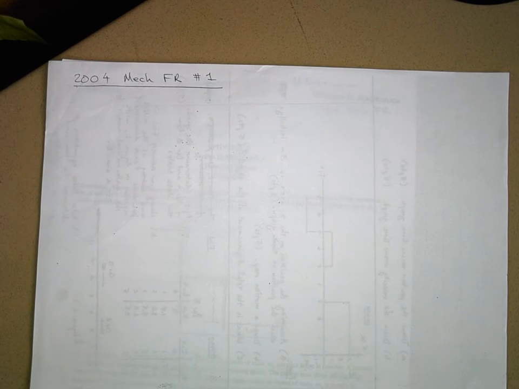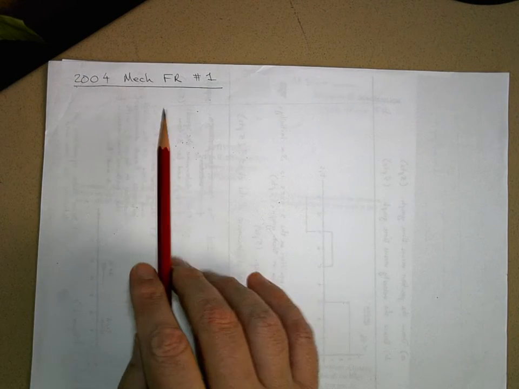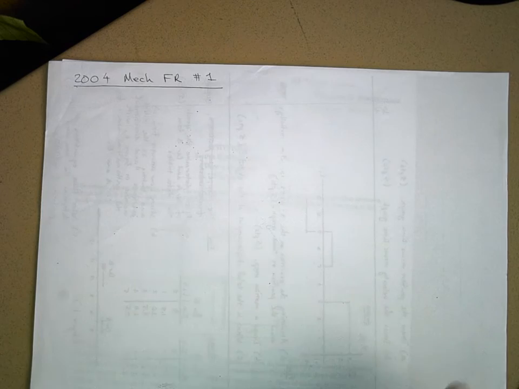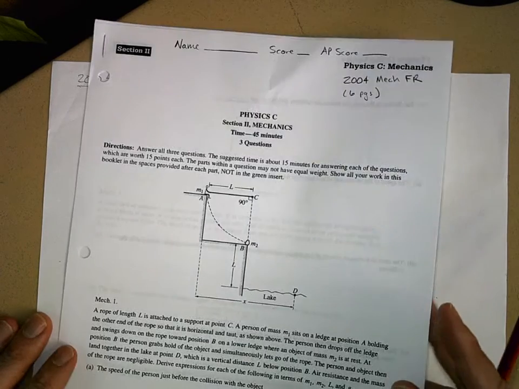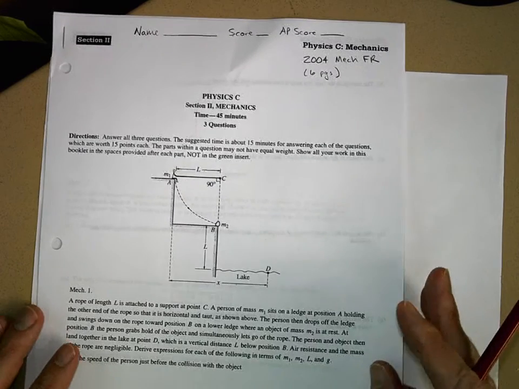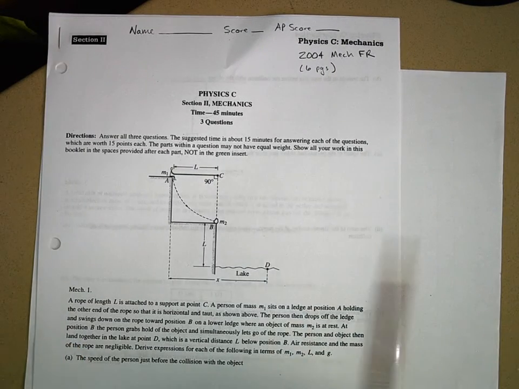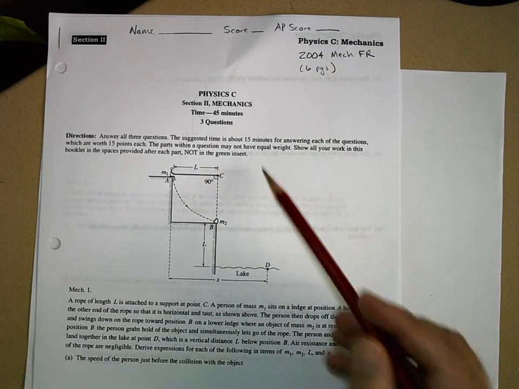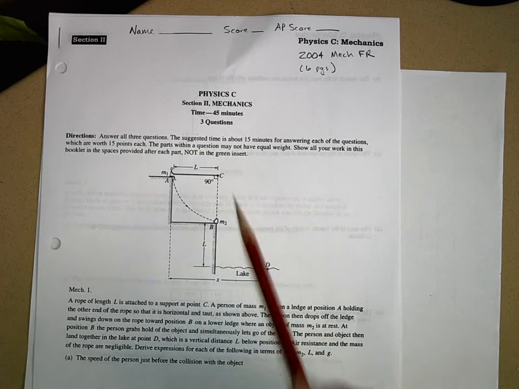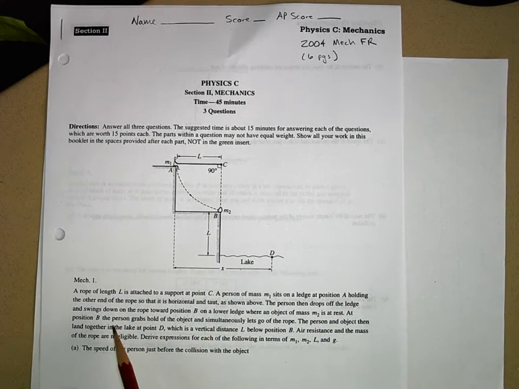Okay, so let's do the 2004 mechanics free response question number 1 in mechanics. And here is the test. These are just the directions for taking the test. So it's 15 minutes. But anyway, here's the problem.